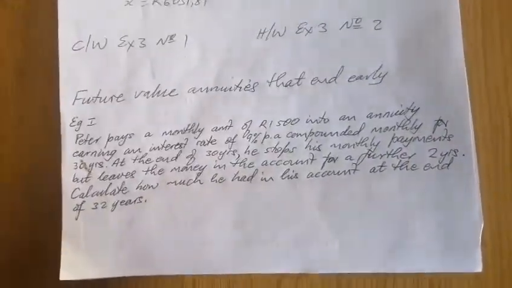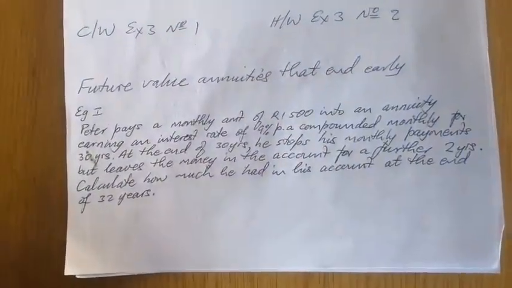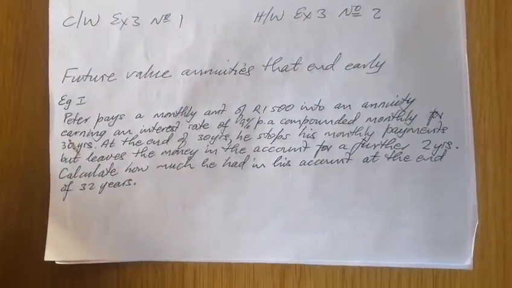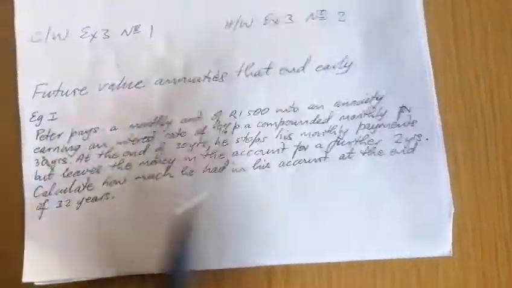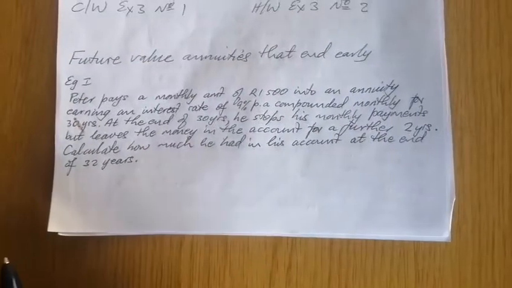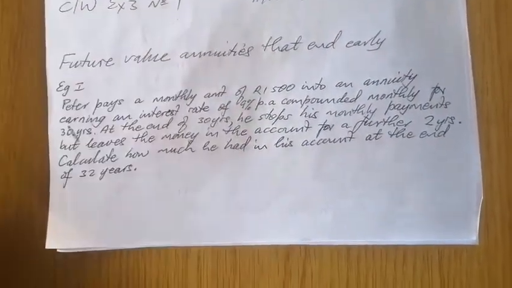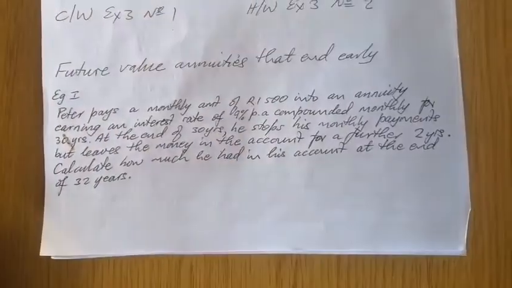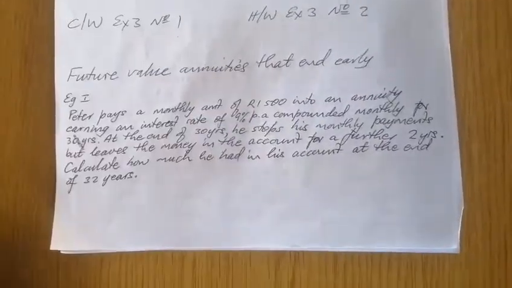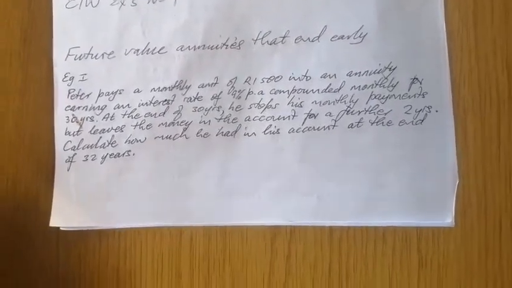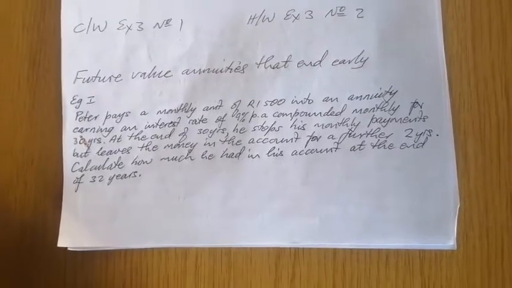Today we would like to look at a subtopic that is future value annuities that end early. Sometimes you might decide not to continue with your monthly installments before the date on which the agreement was stipulated.